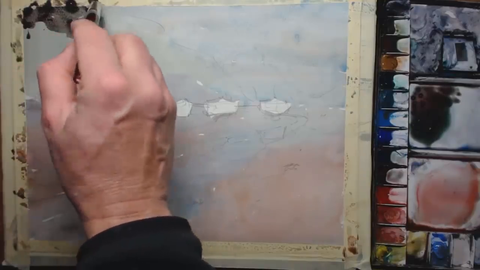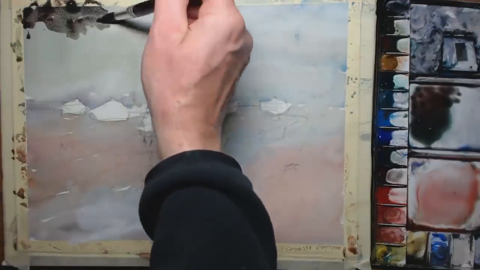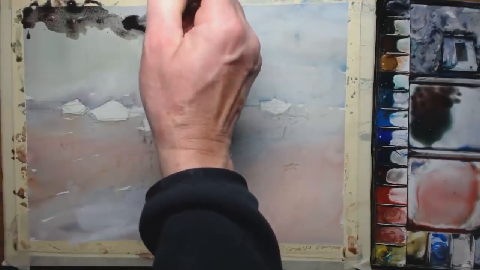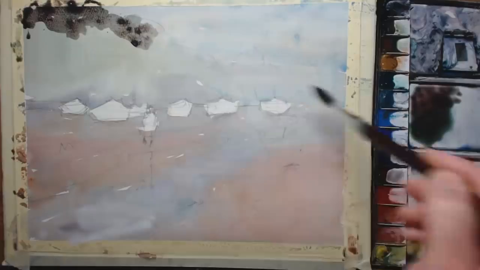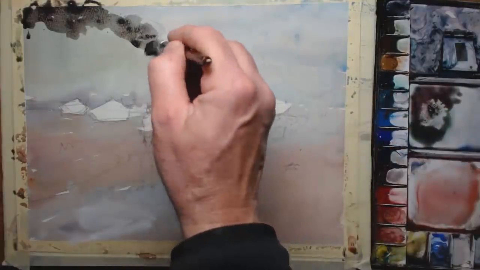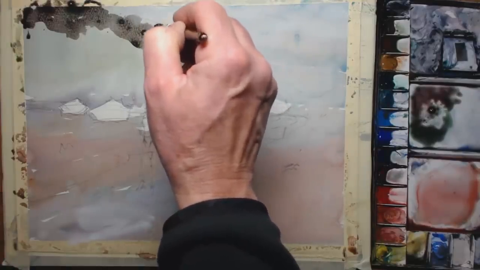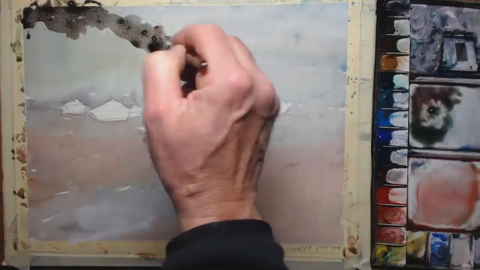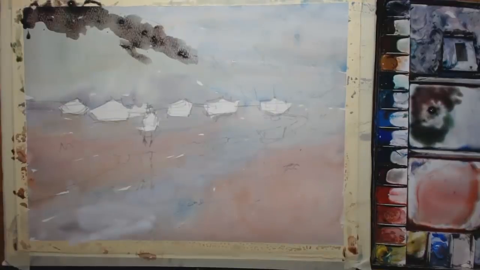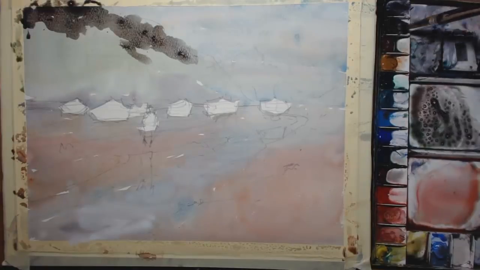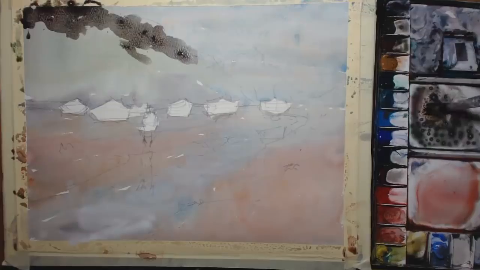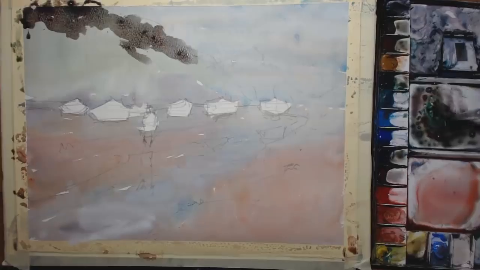And then adjusting the brush angle, trying to get a very jagged skyline of the trees, introducing a few little gaps here and there where we can see the sky beyond. So coming down to the right hand side, keep mixing up these colours.